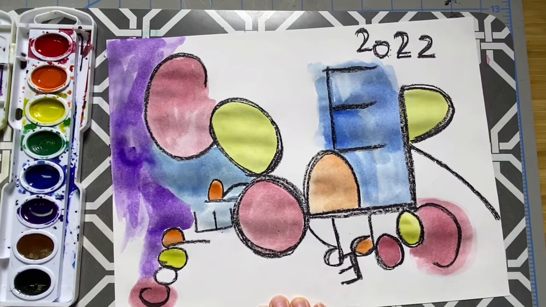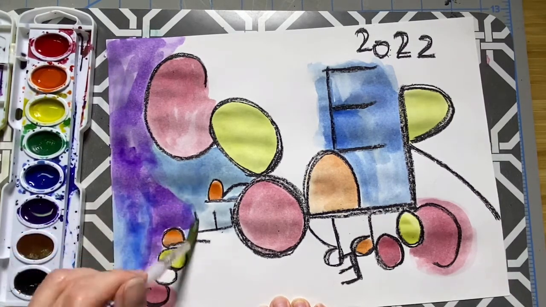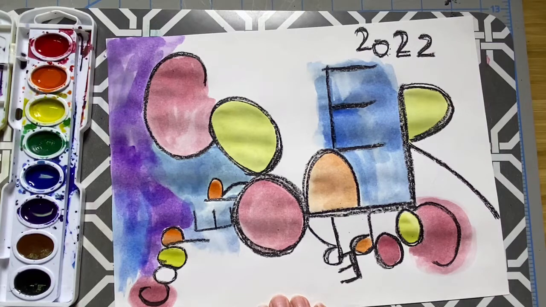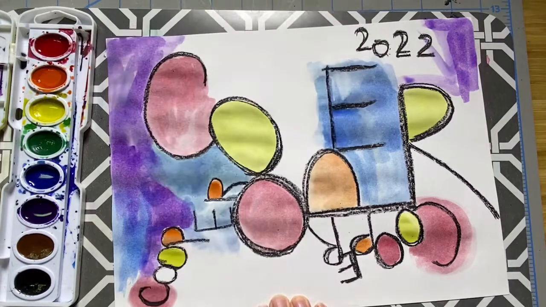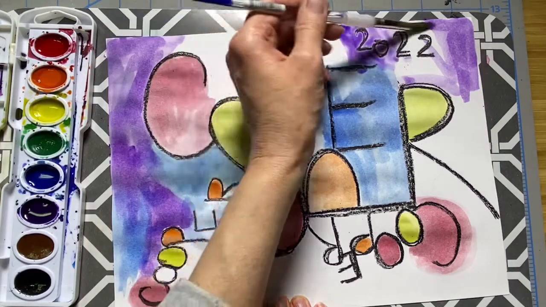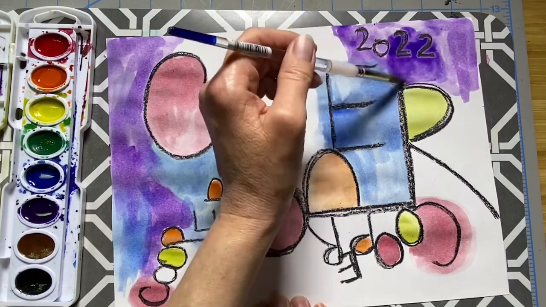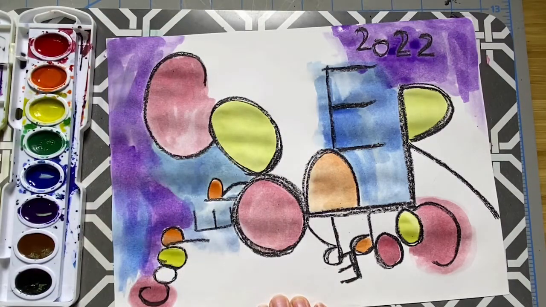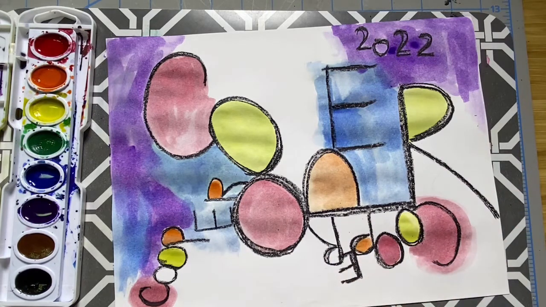And if that's too much purple, I can rinse my brush and maybe go back and pick up some blue, let those blend a little bit. And I haven't done any green yet, and I think most of you know that green is my favorite color. So I'm going to balance off some purple over here. Yeah, see how that nice 2022 pops right through because I did a nice layer of crayon. I've got some big areas here, and I know I'm going to be using green, so maybe I'll put a little purple in here.